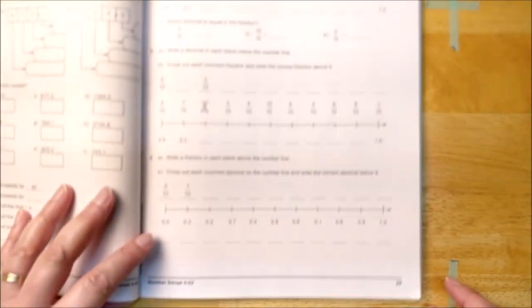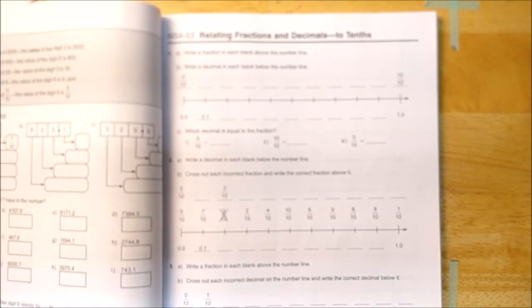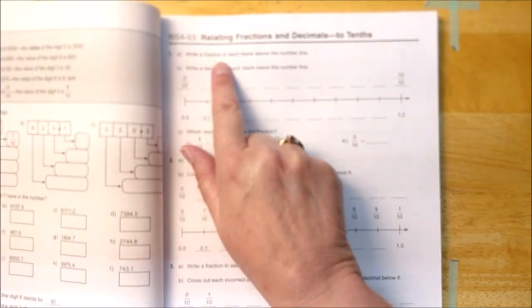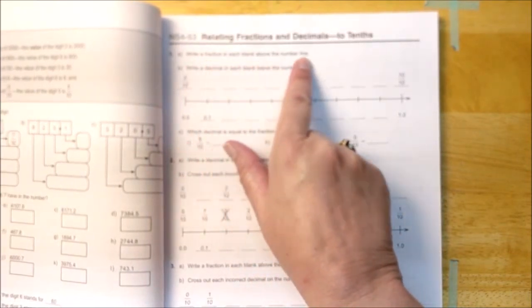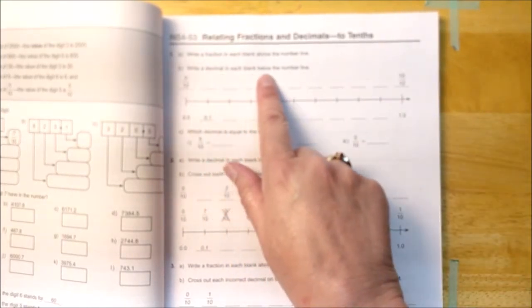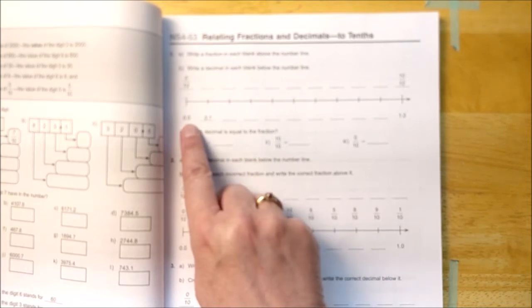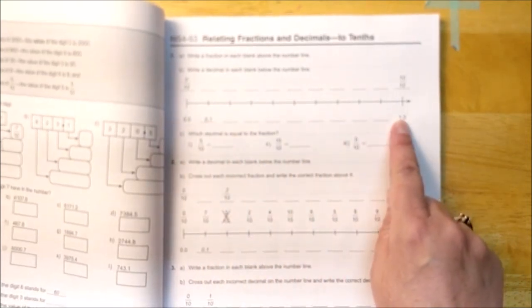So today's work is this page. You're going to be doing page 39 and 40 today. So let's go over how we're going to do this. So it says write a fraction in each blank above the number line. So you're going to write all the fractions. Write a decimal in each blank below the number line. So below the number line, you're going to write the decimals.